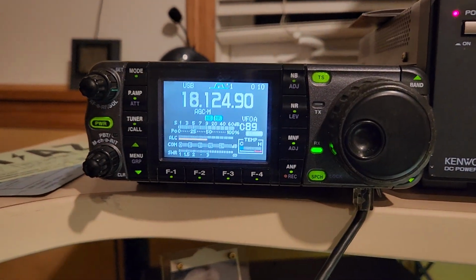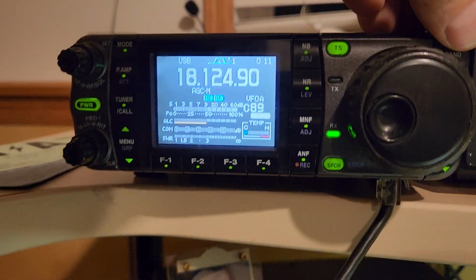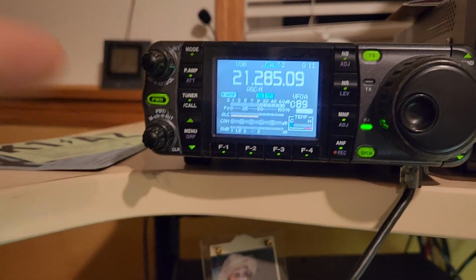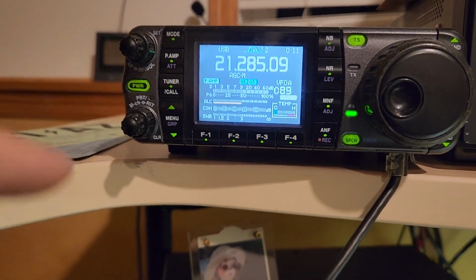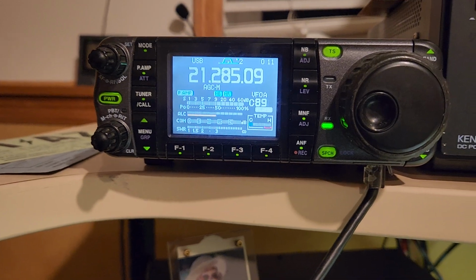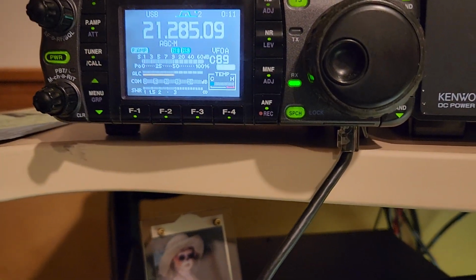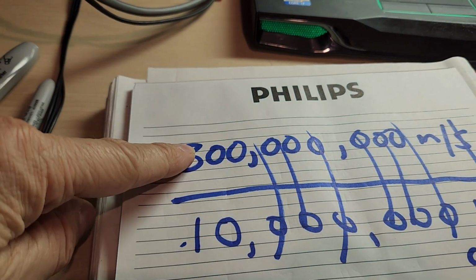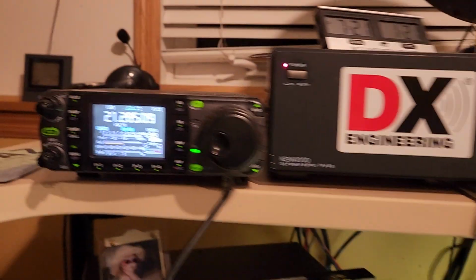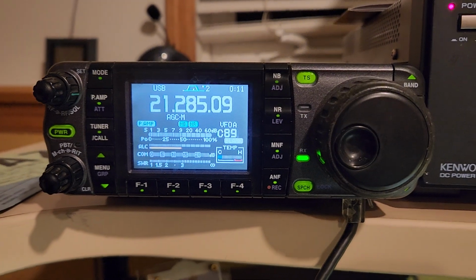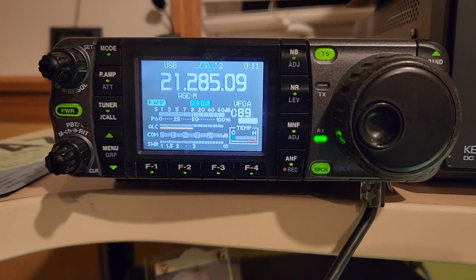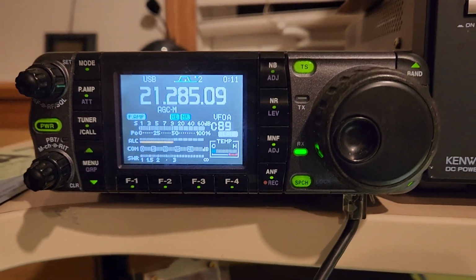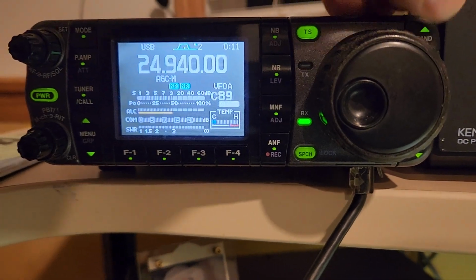Okay, next band up, 21 megahertz, goes from 21.000 to 21.450. Big band, big band. And again, if you roughly divide your 300 by 21, you get 15 meters. So that's that bandwidth. That's the 15 meter band. And then we go up again.